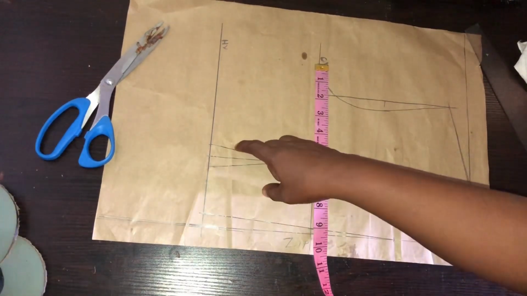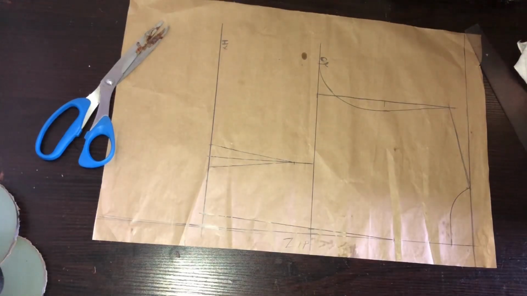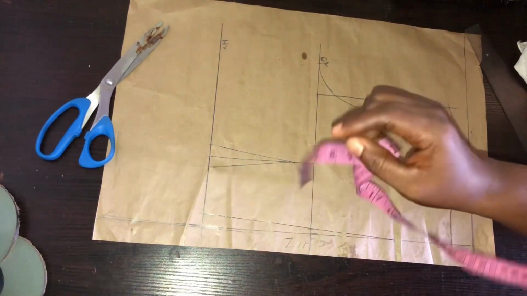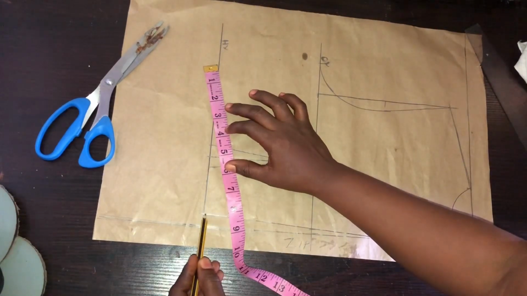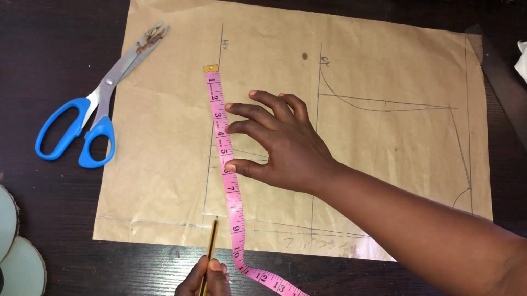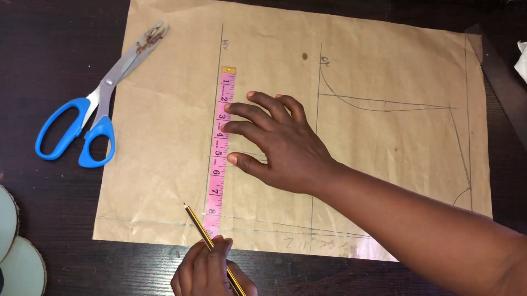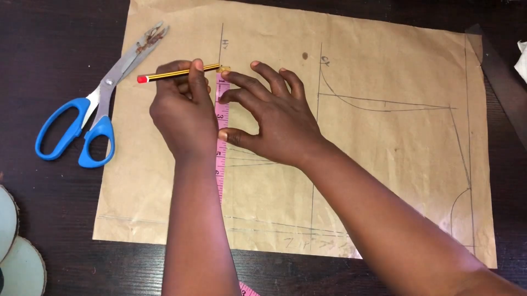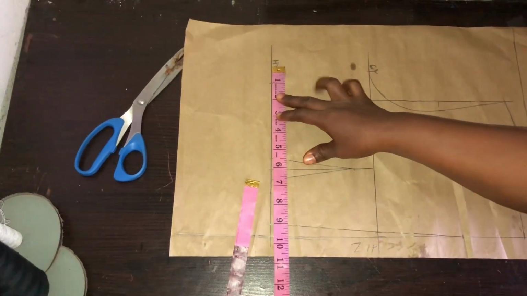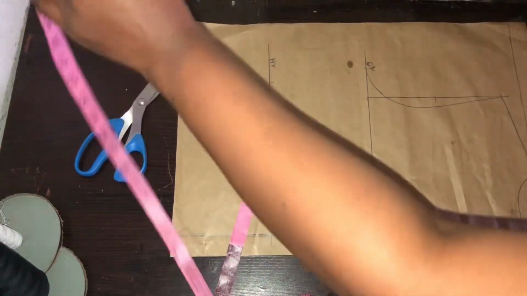Then on the waistline, I'll divide my waist by 4. The waist I'm working with is 32. 32 divided by 4 will give me 8. From this ½ inches we have for the back bulge that we used to eliminate the back bulge, that's where I will drop my 8 inches. Yeah, this way, like this, and mark. Add my dart allowance, which is 1 inches. Now connect these lines together.